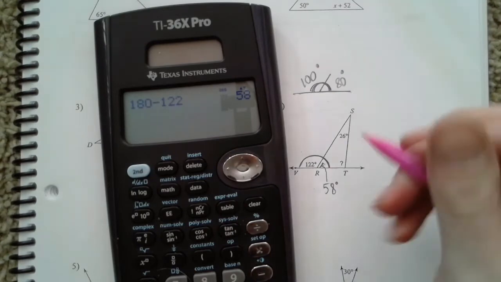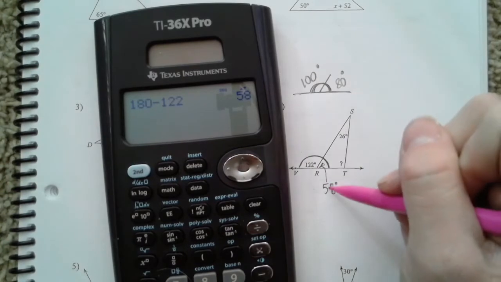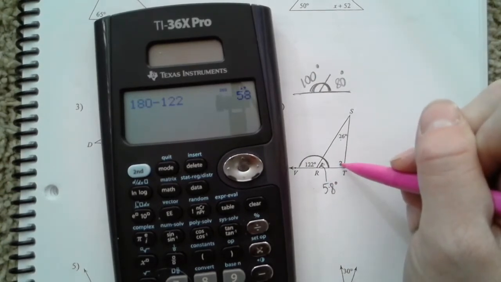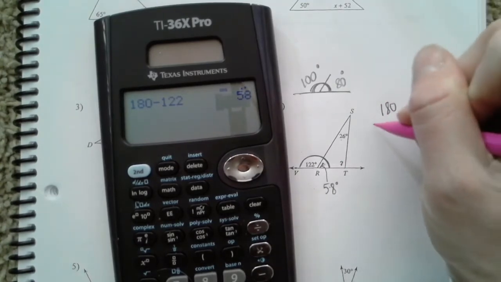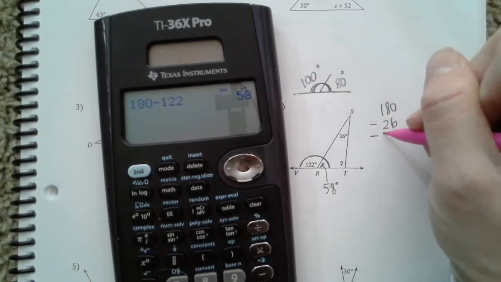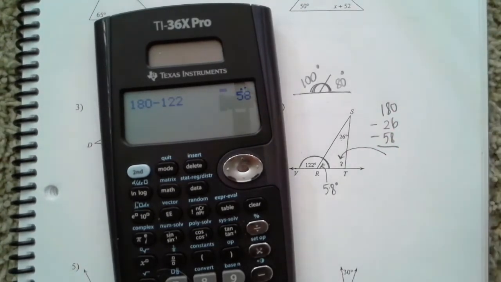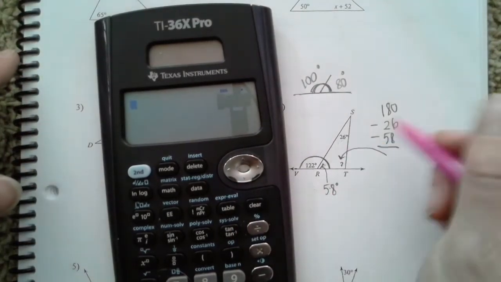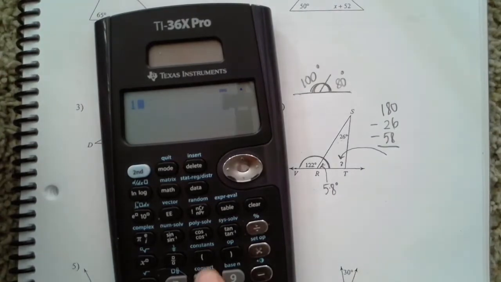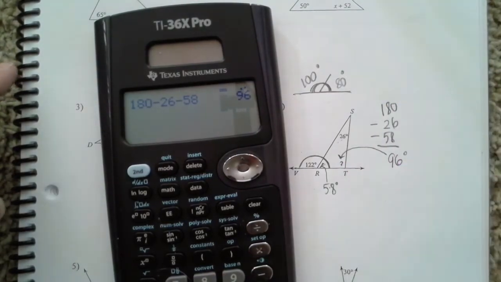And if we remember from a triangle, all three angles add together to make 180 degrees. So 58 and 26 and this angle make 180. To figure out this missing angle next to our T, we take 180 and subtract off 26 and subtract off 58. That will give me the remaining amount of degrees for that angle. There's other ways you could do this too. You could add 58 and 26 and then subtract them from 180, whatever makes you the most happy. So we subtract those, and this angle is 96.